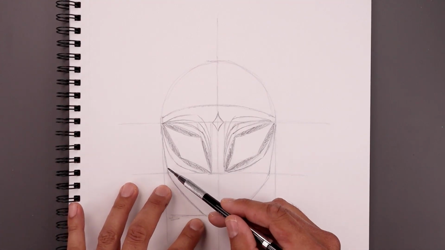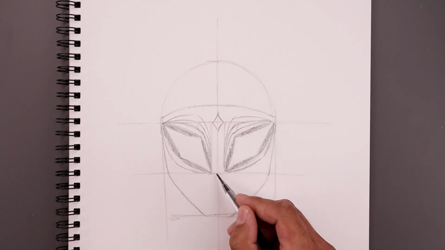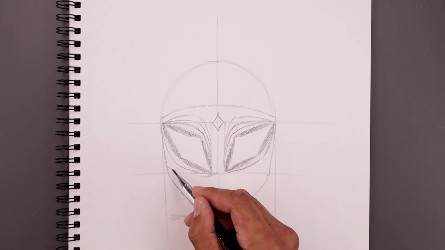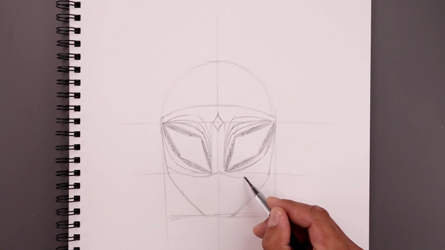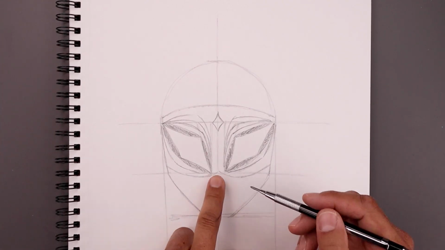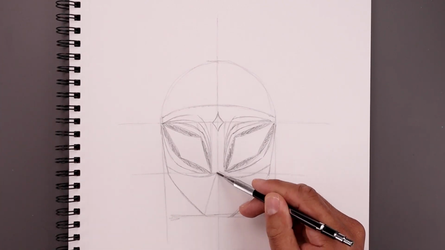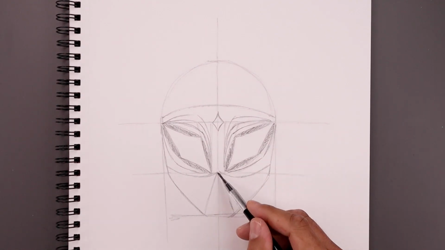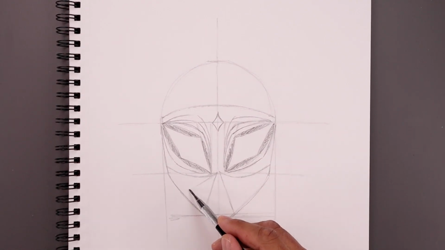Now I'm going to go back and roughen that webbing texture across the bottom of the mask. I start in between the eyes, come down underneath the eye, and then pull that up towards the side of the head. In the center, let's angle this down and out toward the left side of the chin, on the right. Let's go back up to the center, curve this down, and then out.